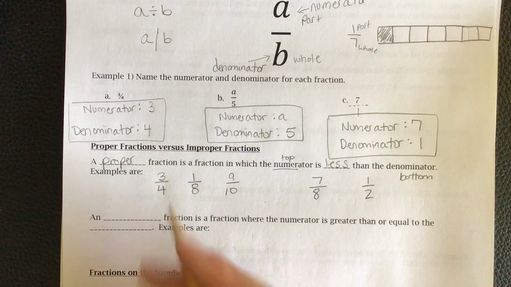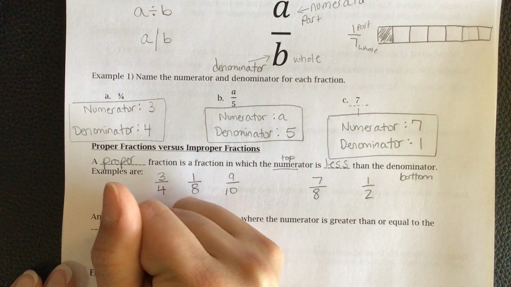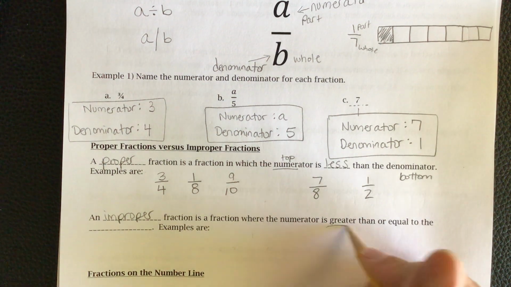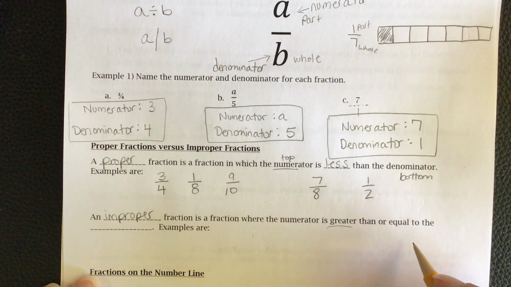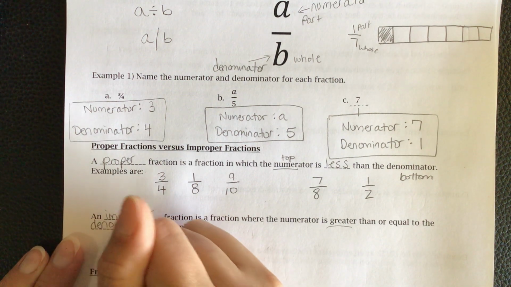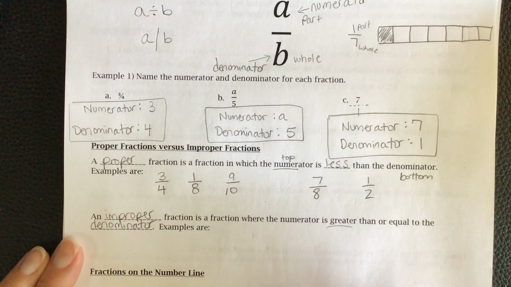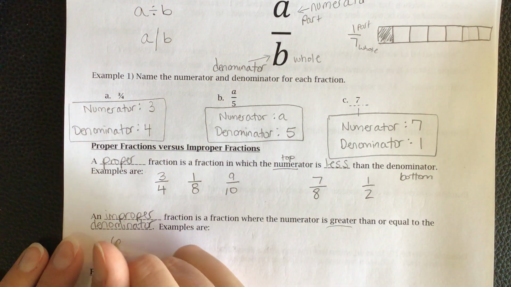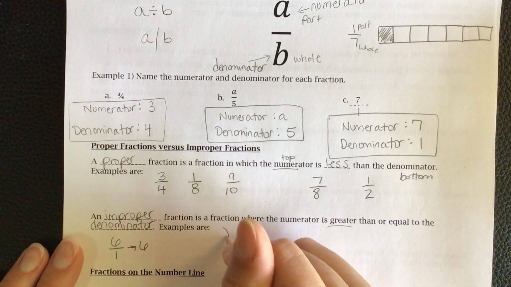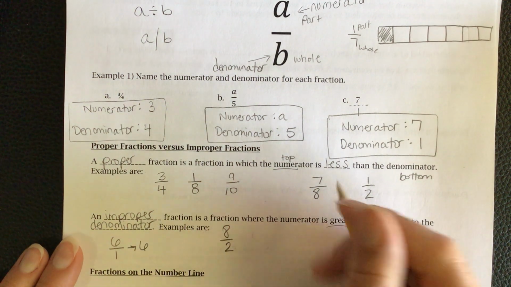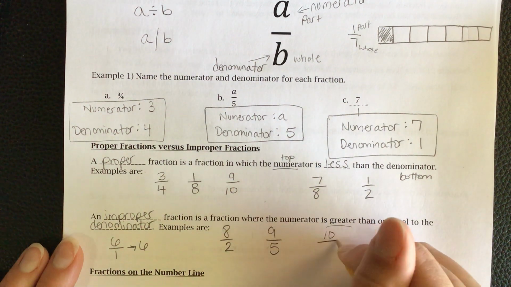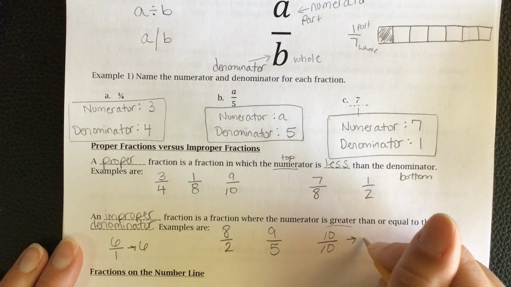An improper fraction is where the numerator is bigger than or equal to the denominator. Some examples are 6 over 1, or just saying 6, 8 over 2, 9 over 5, or 9/5, or 10 over 10, which is the same as saying 1.